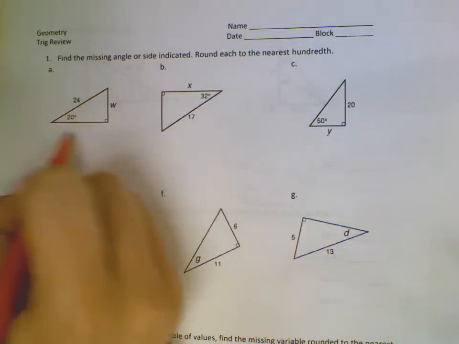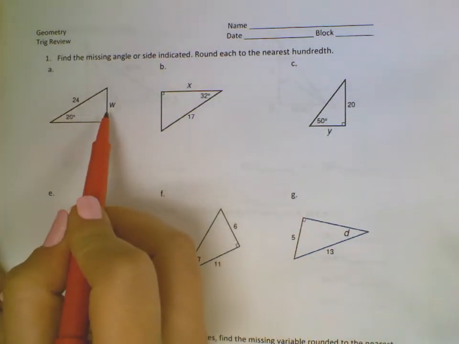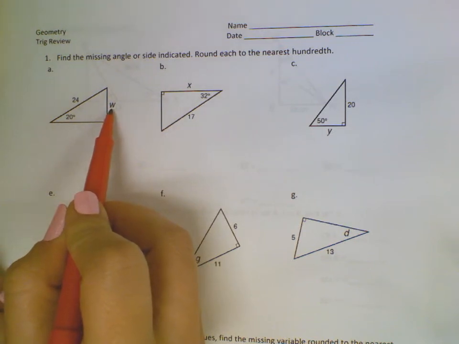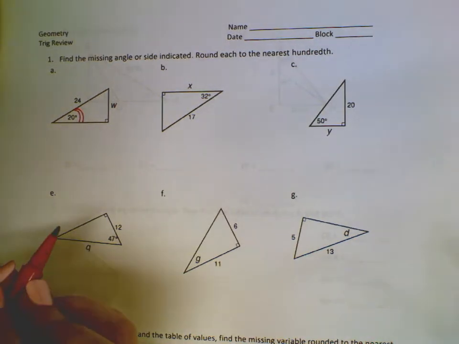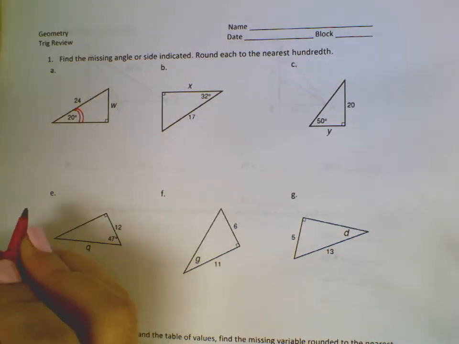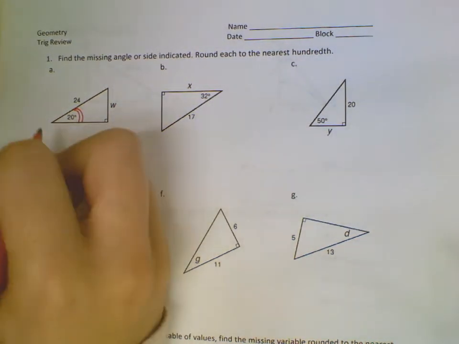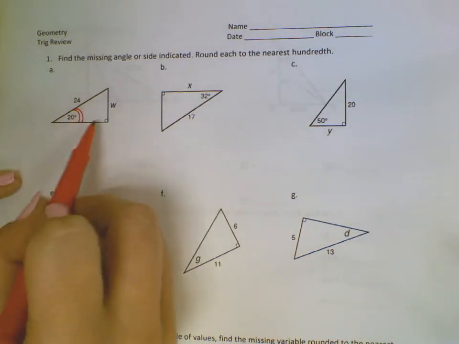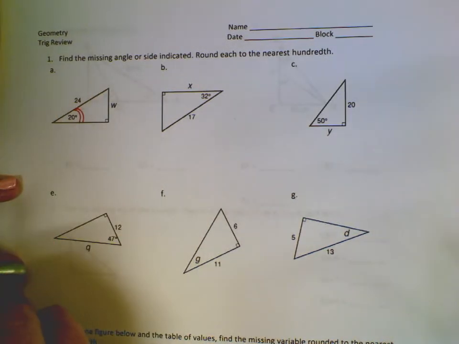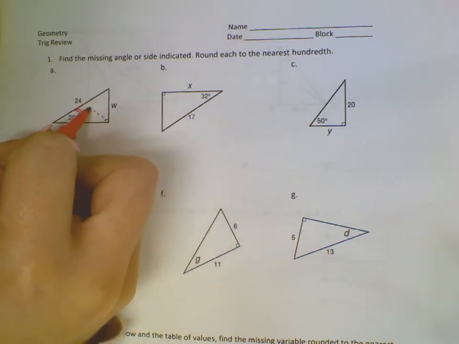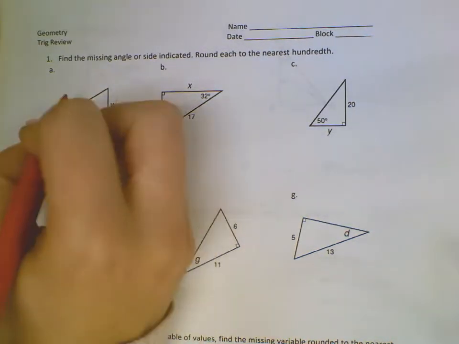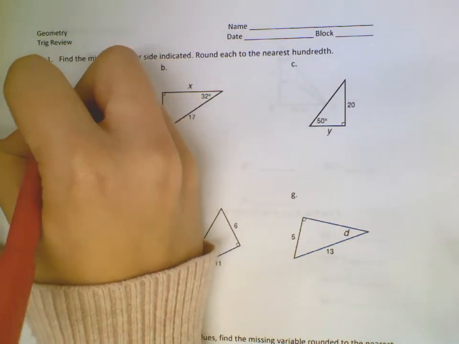Now if I'm talking here, I'm looking for side length W. It gives me 20 degrees, so that's what I'll be using for my trigonometric ratio and setting everything up. And whenever I have a picture like this, the first thing I always do is label where my hypotenuse is. Your hypotenuse will always be across from the right angle. So my hypotenuse length is 24.